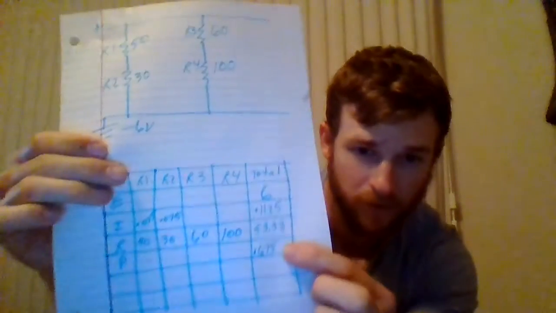Alright. And volts times amps equals watts, so I can get the total watts. 6 times 0.1125 equals 0.675. 0.675 watts. And that goes right there.